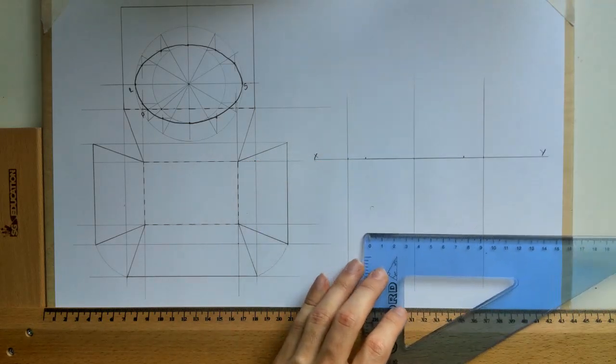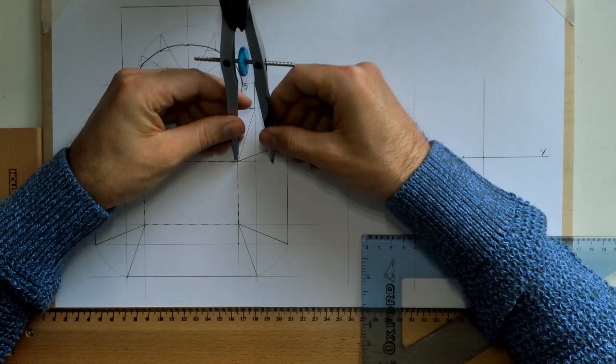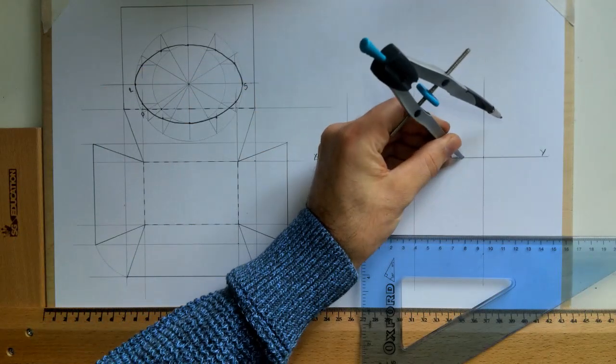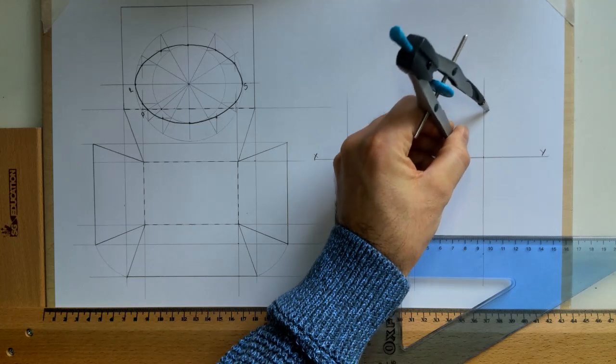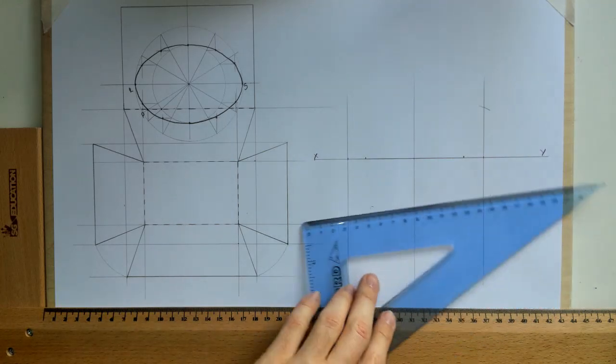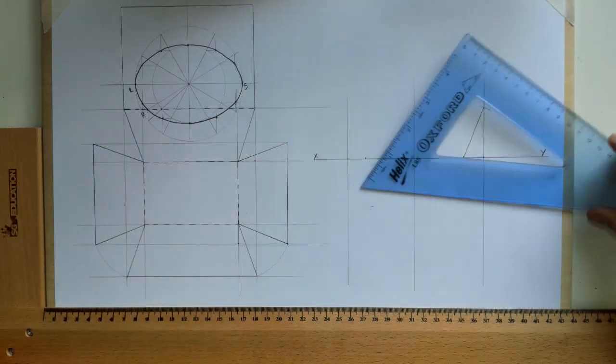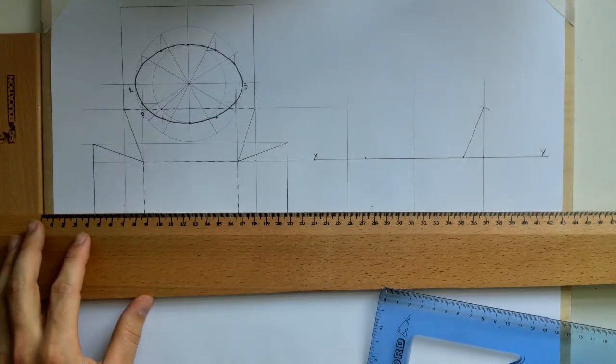Pick up a line that's on the vertical plane. So set your compass from there to the top, which is that distance. Bring it over to that point and mark it up there on the side. That gives me the length of the side, and then I can draw in the full front elevation.